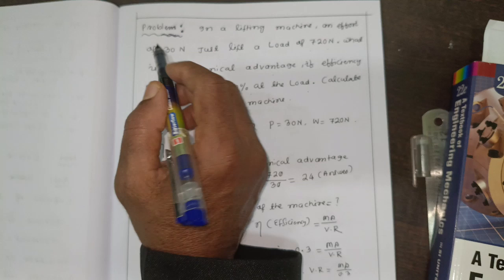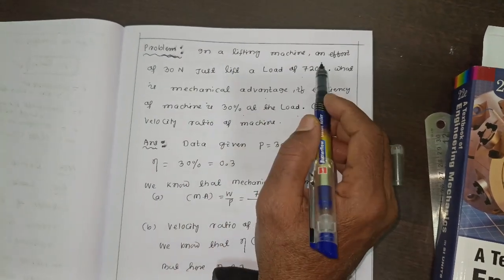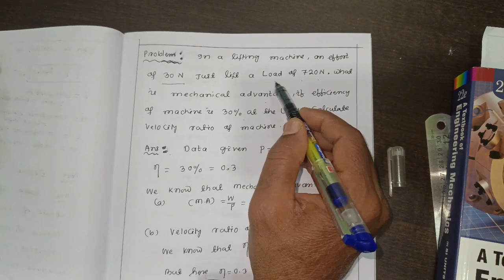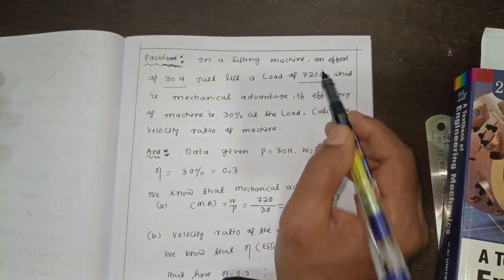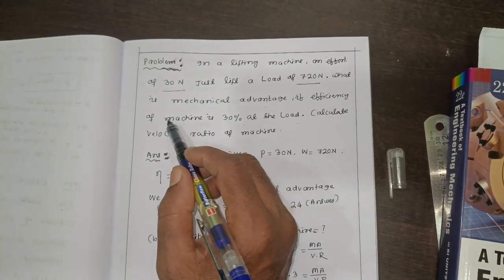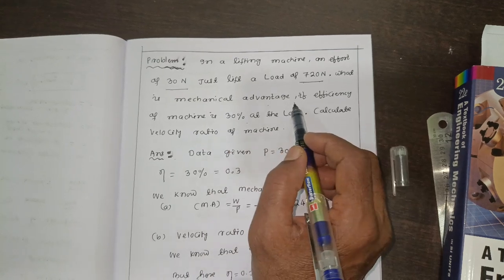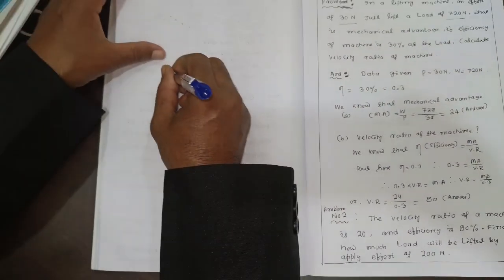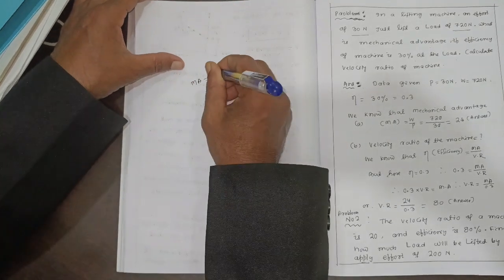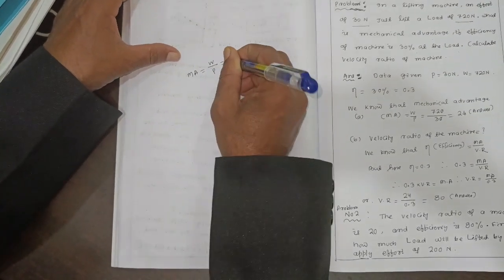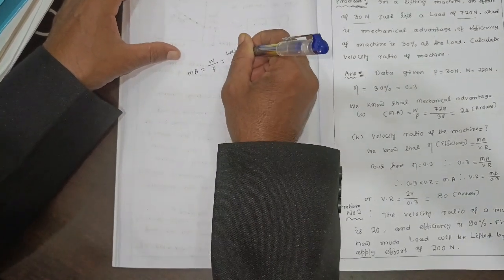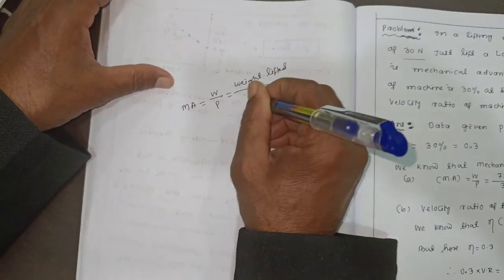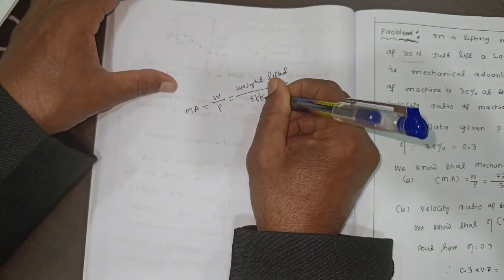In a lifting machine, 30 Newton effort is applied and the load lifted is 720 Newton. We need to find out mechanical advantage. We know that mechanical advantage is equal to W by P, that is weight lifted to effort applied.